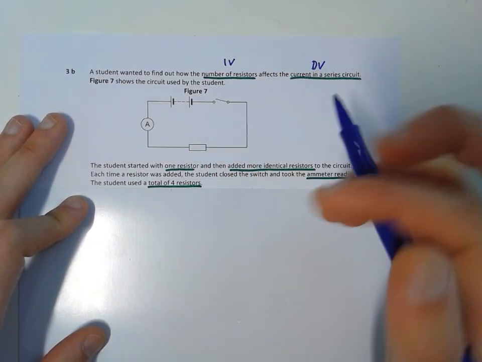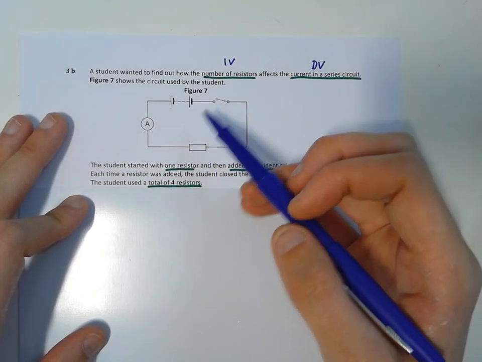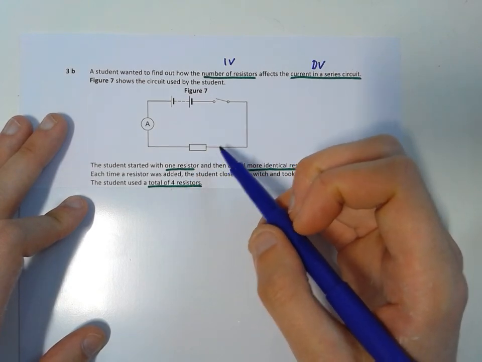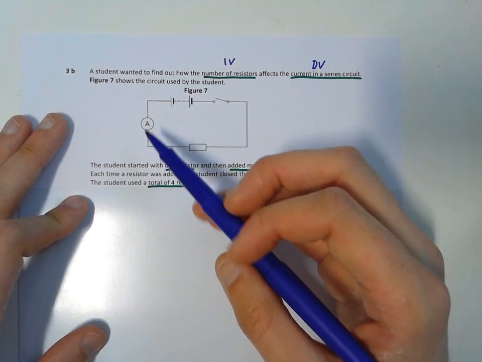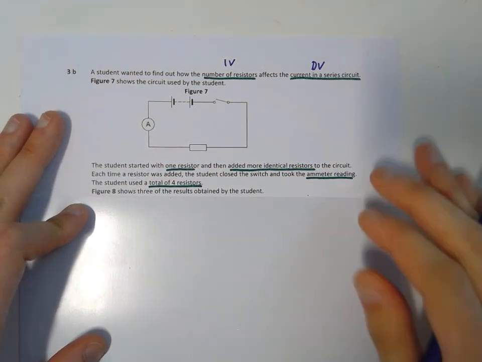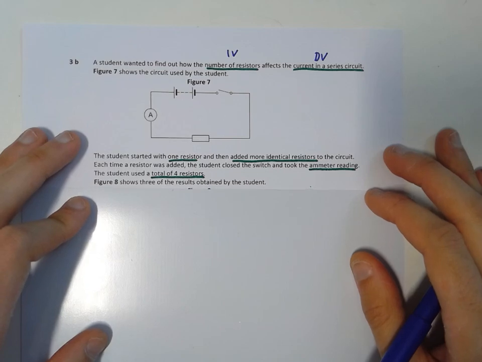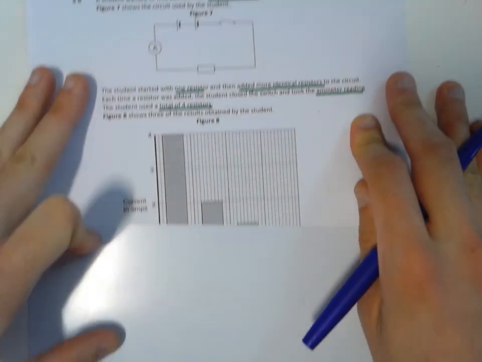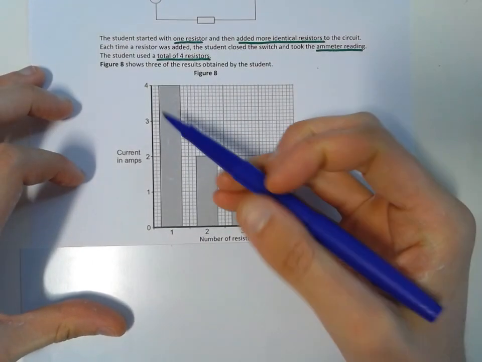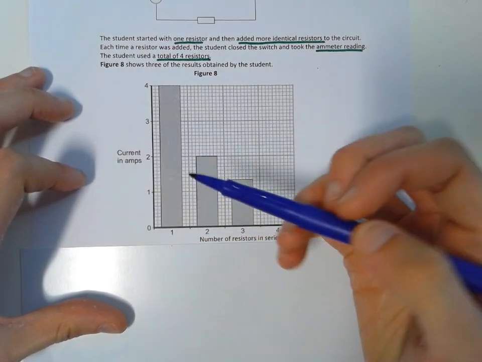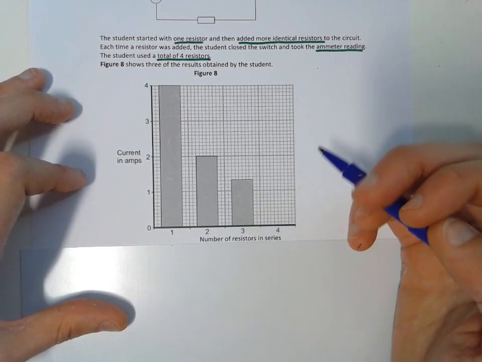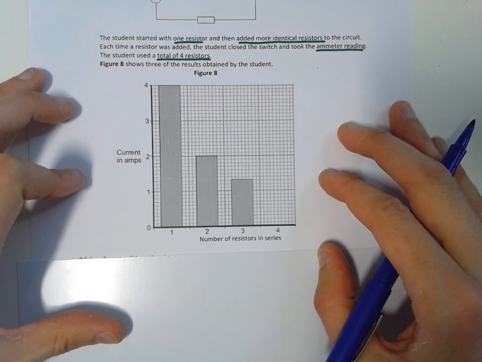So we've got this circuit, they're going to have a resistor in there, close the switch, take the reading, open the switch up again, pop another resistor in, close the switch, measure the current, turn it off, put another resistor in, and so on. Figure 8 shows 3 of the results obtained by the student. Okay, so they put them in a bar chart here. Immediately we can see current in amps on our y-axis and the number of resistors in the series 1, 2, 3, 4 on the x-axis.